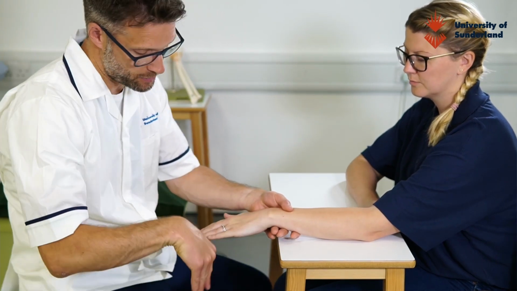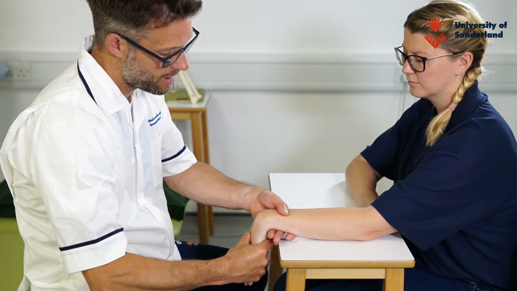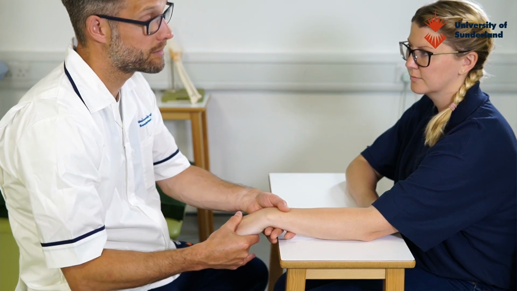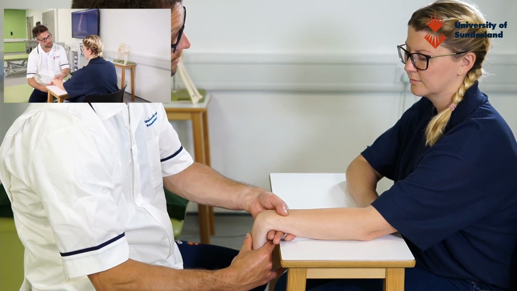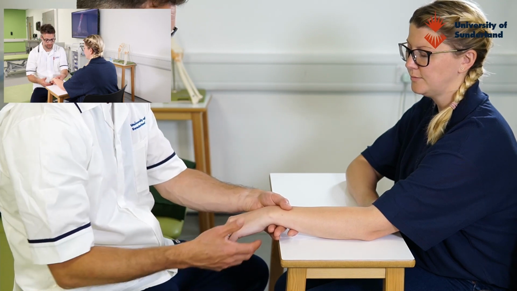All right, I want you to push down for me as far as you can, and then I'm just going to hold again the metacarpals there and apply some overpressure. Okay, so again, apply some overpressure. Look at the patient. That always gives you an indication of whether they're in pain or not.